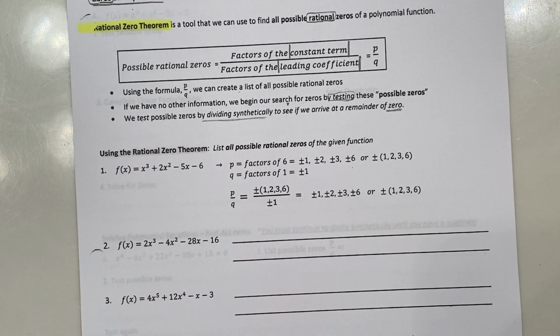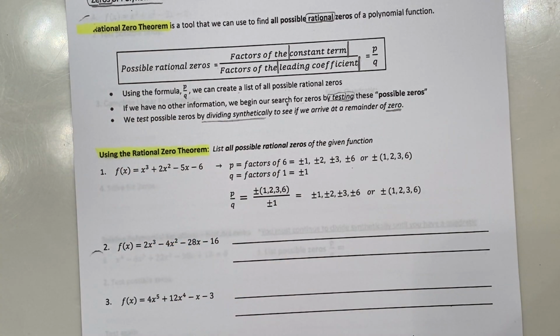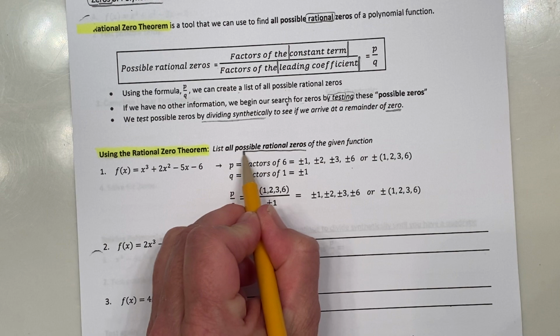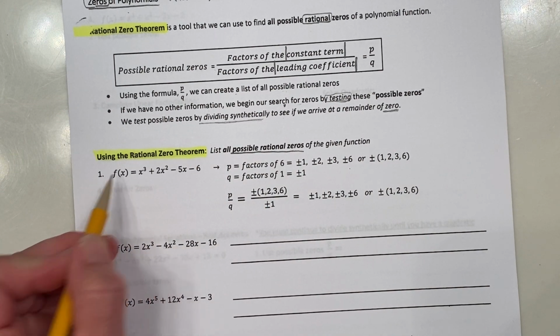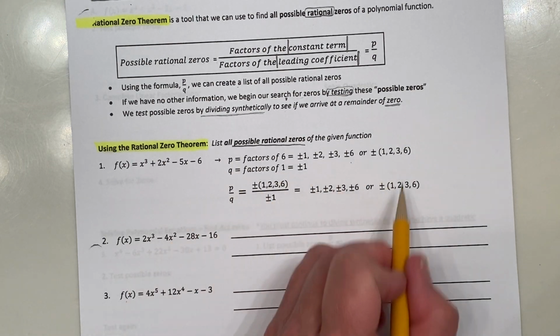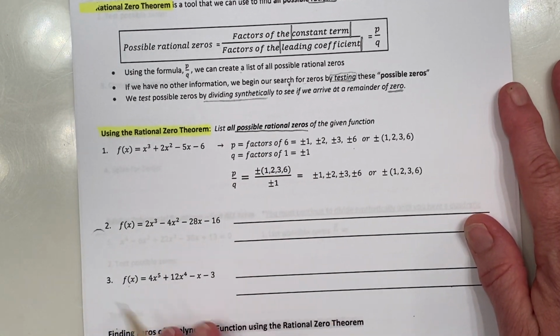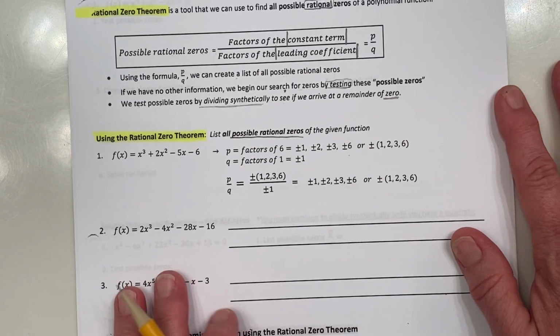All right, let's use the rational zero theorem, which tells us to list all the possible rational zeros of the given functions 1, 2, and 3. Example 1's already been completed for us, so let's see if we can see what's going on here to help us answer questions 2 and 3.